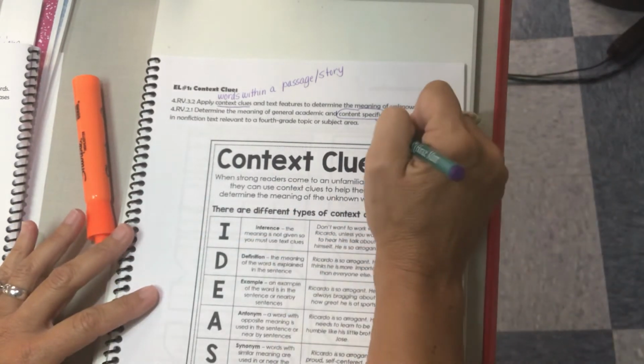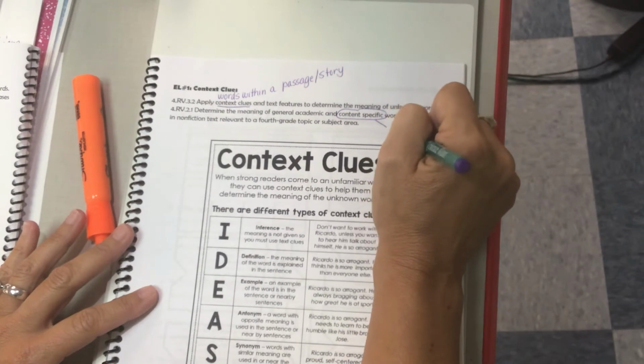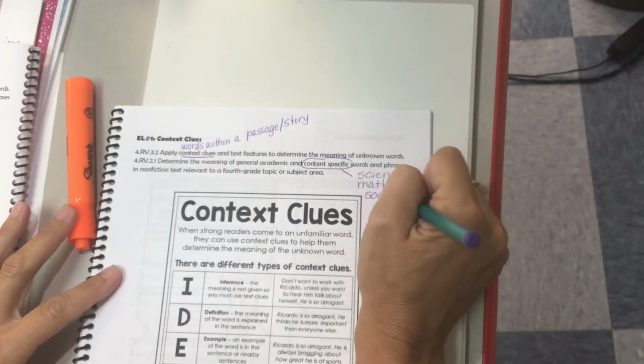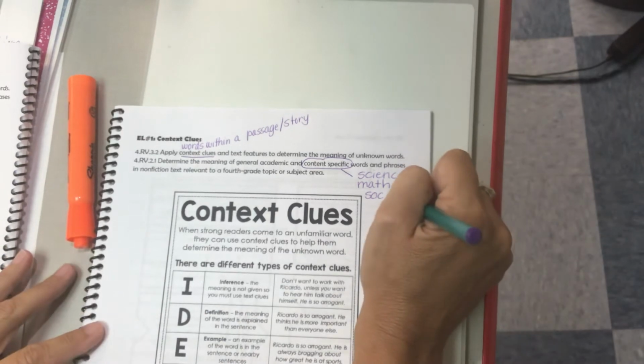We may be talking about math vocab words. We may be talking about social studies content areas.